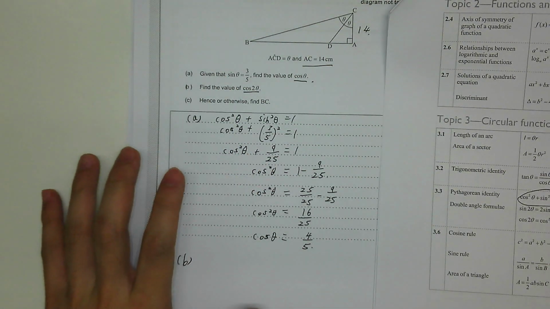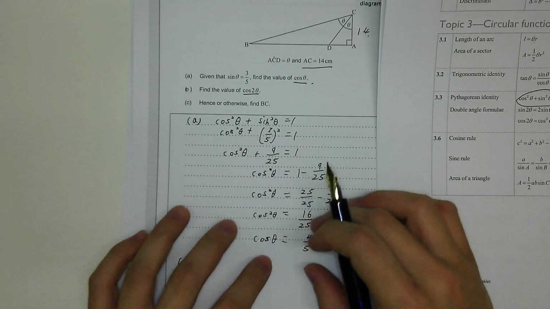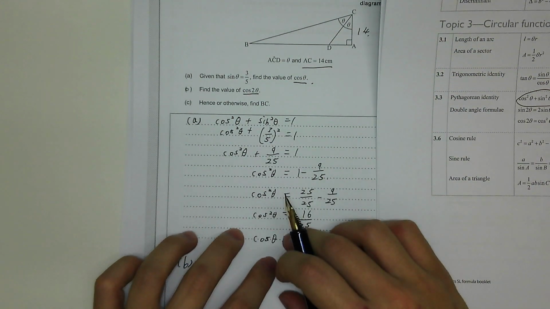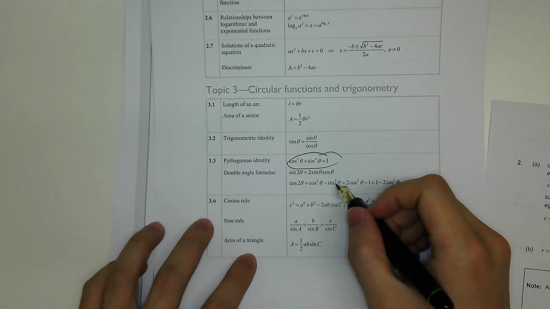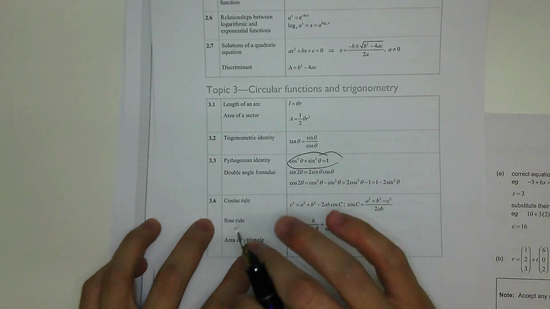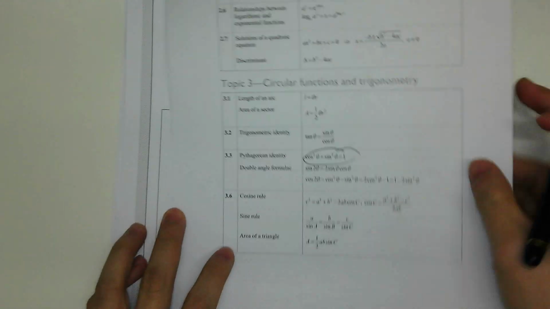But I'll suggest you to use 1 minus 2 sine squared theta, because if you find part A wrong, then you will use the wrong value in the formula here, and you will get the wrong answer. So to be safe, you can use 1 minus 2 sine squared theta.